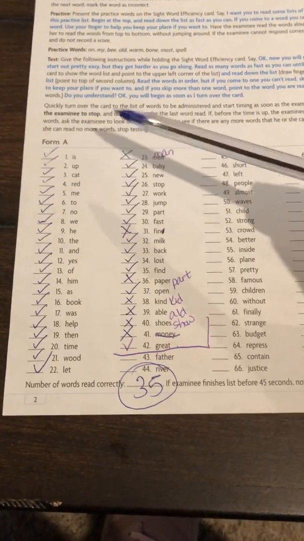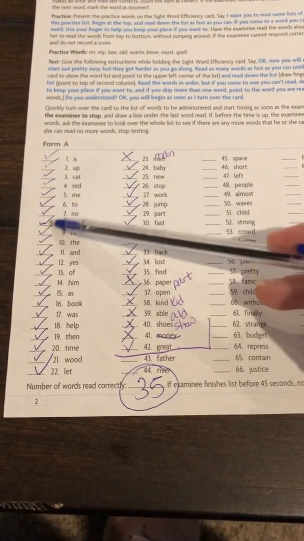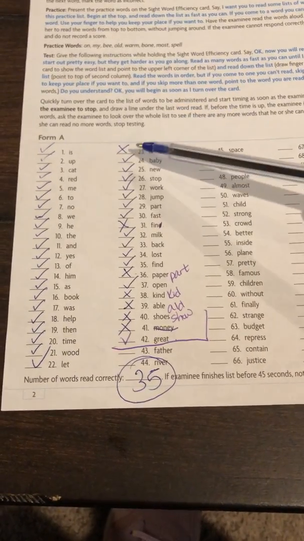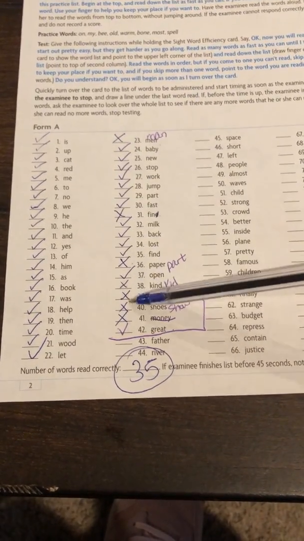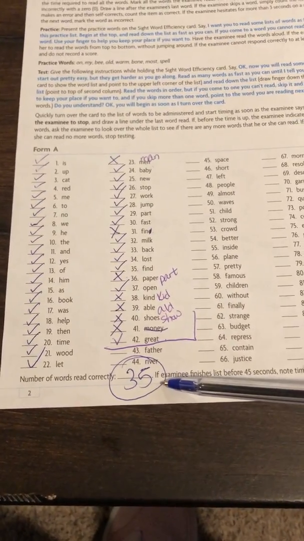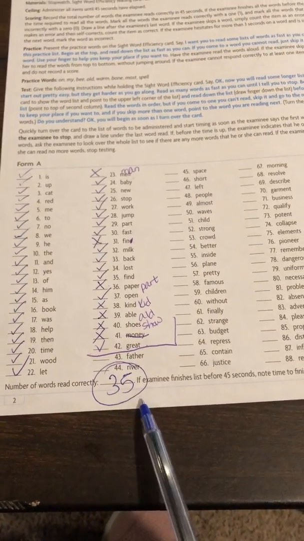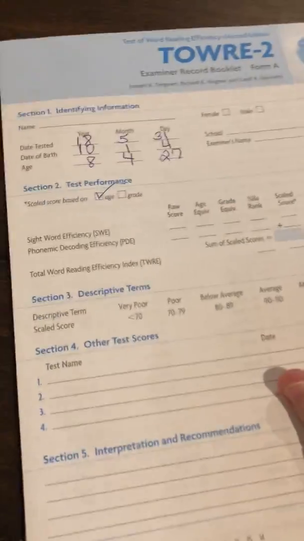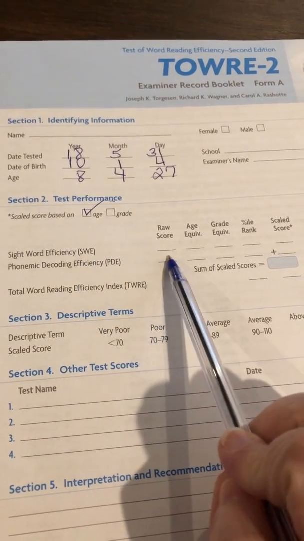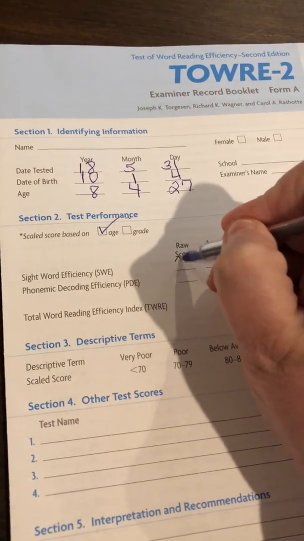So in order to get the raw scores, I have placed check marks next to the ones that he got correct. I have put X's next to the ones he missed. I counted the check marks. That's a total of 35. So he read 35 words correctly in 45 seconds. Okay, so for sight word efficiency, his raw score is 35.